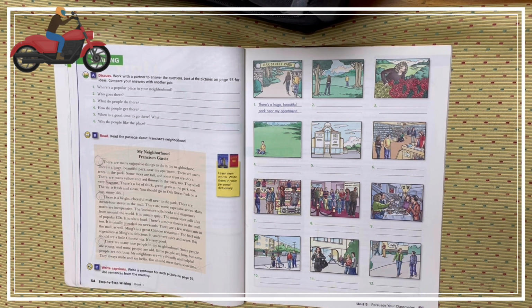There's a bright, cheerful mall next to the park. There are 24 stores in the mall. There are some expensive stores. Many stores are inexpensive. The bookstore sells books and magazines from around the world. It's usually quiet. The music store sells a lot of popular CDs. It is often loud. There's a movie theater in the mall too. It's usually crowded on weekends.